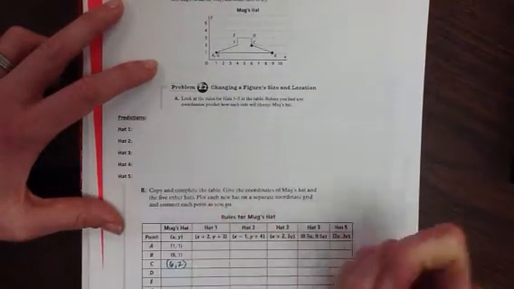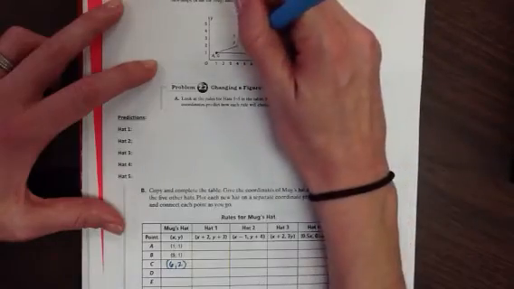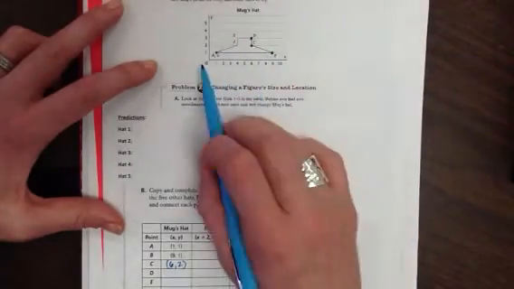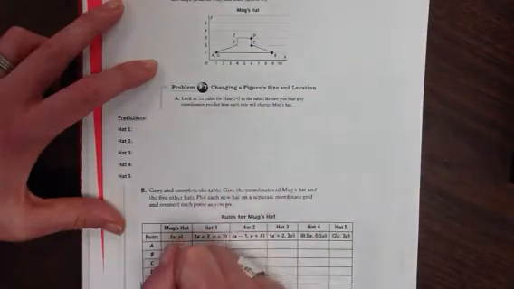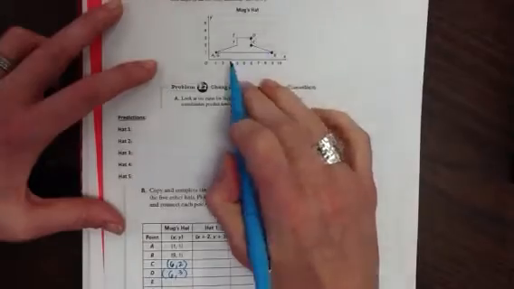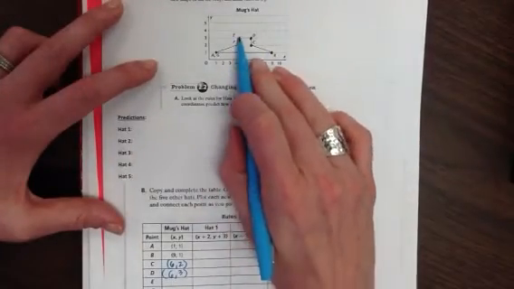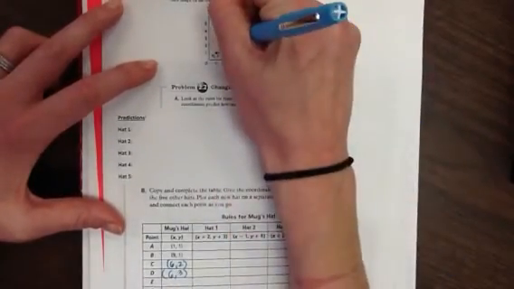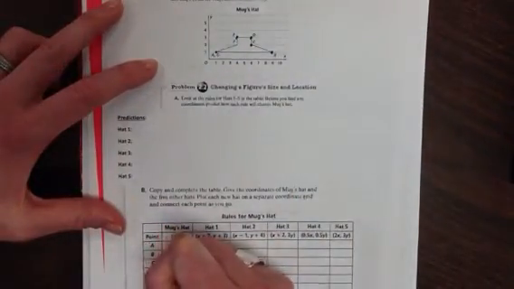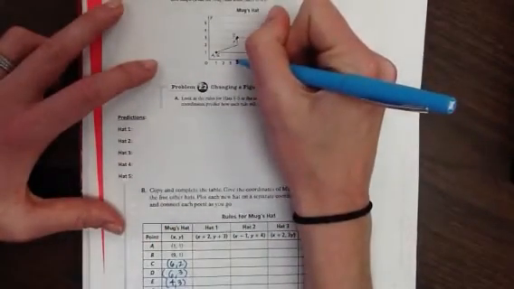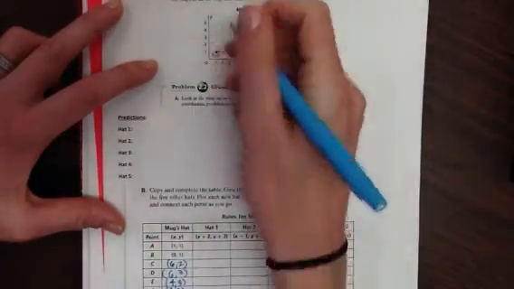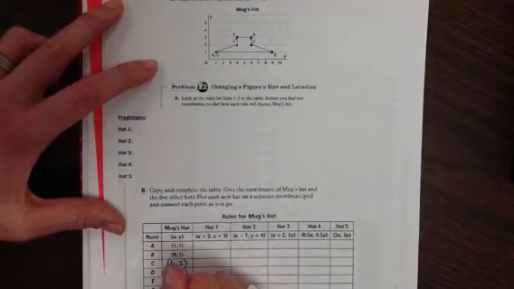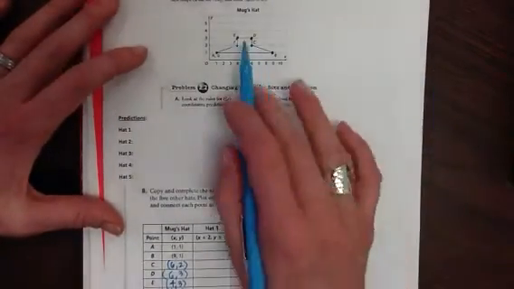You could pause the video to make sure you're doing this correctly. Try it on your own first and then come back and check. D is 6, 3. Let's see, E is 4, 3, which is right here. And F is 4, 2. G is 1, 1 because that completes, we're back to the beginning, completes the hat. So we have those coordinates.